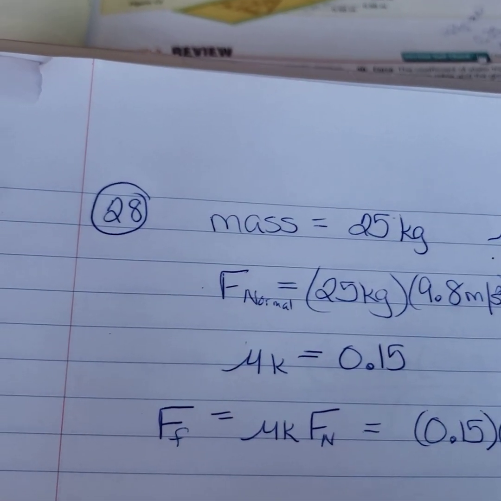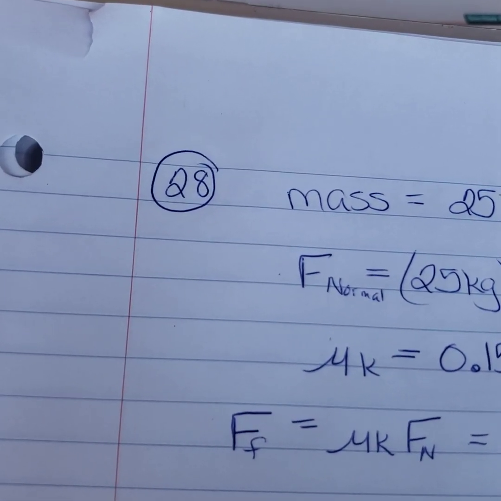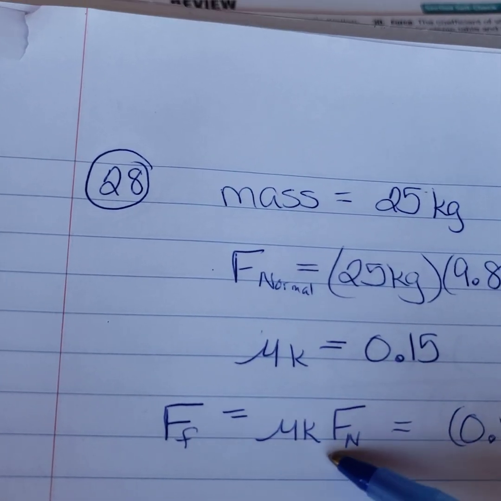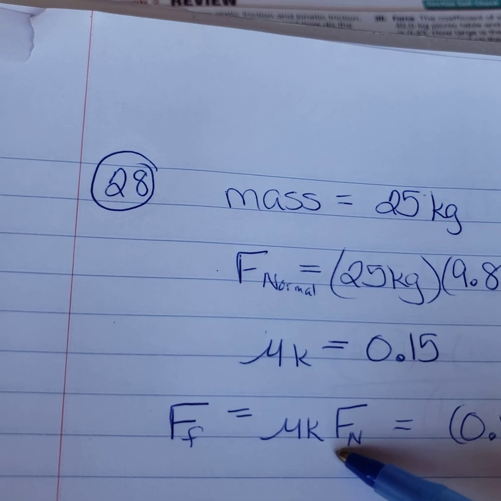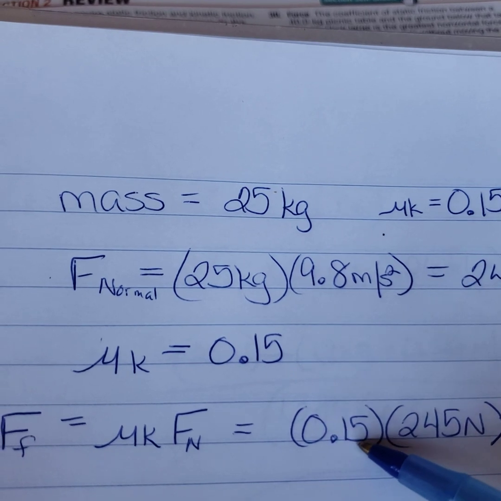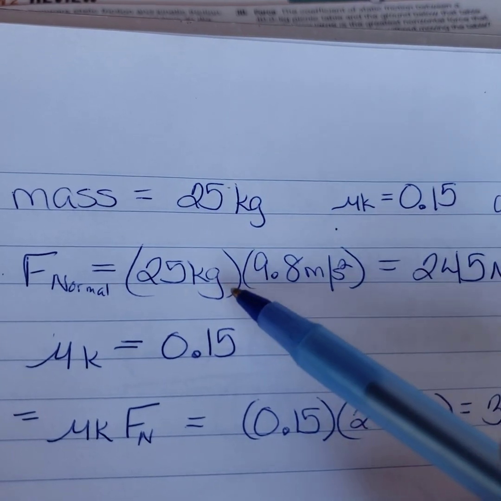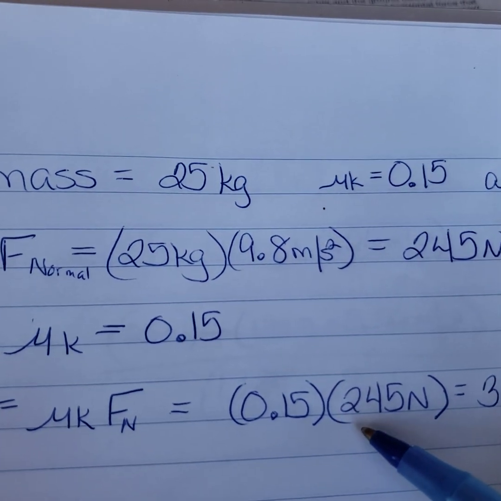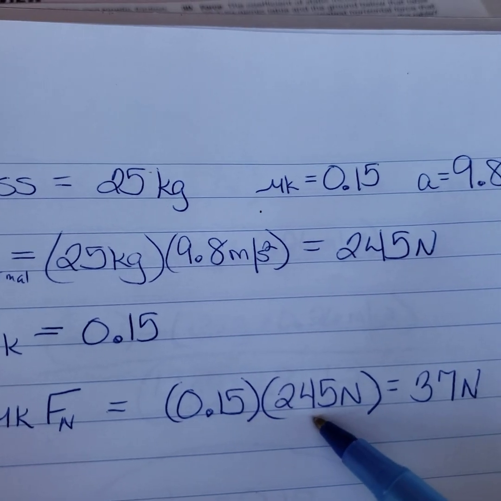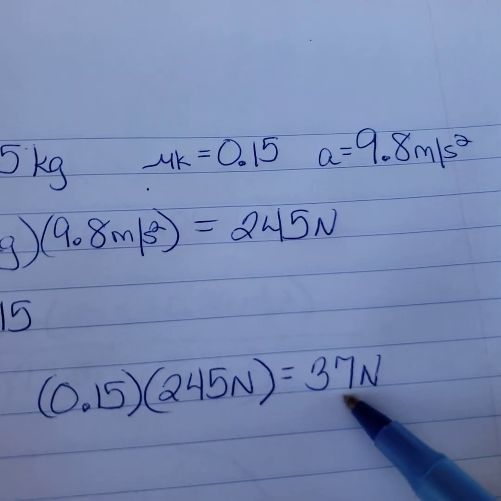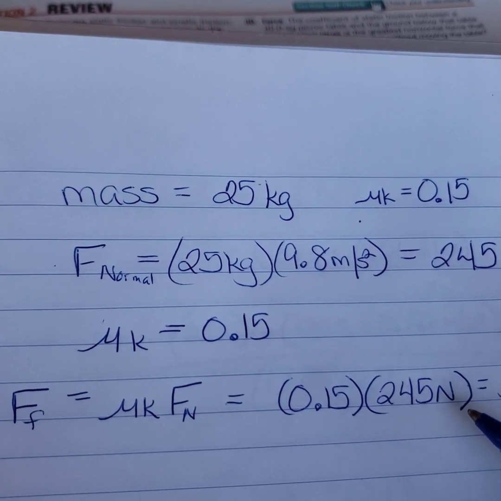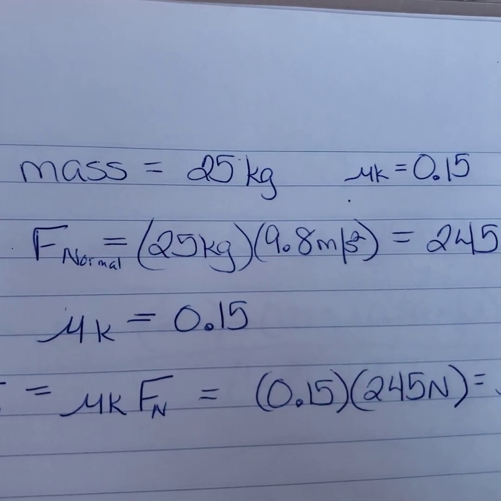So let's set up the whole problem now. The force of friction is equal to the coefficient of friction, right here, times normal force. That's the weight acting in the opposite direction. Well, 0.15 is your coefficient. We already calculated his weight, so it's 245 newtons, and you just multiply those two things together, and you should have gotten 37 newtons using significant figures. Okay? All right, let's go on to the next one.